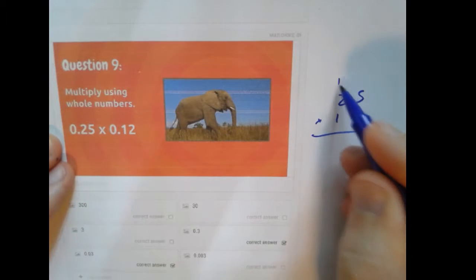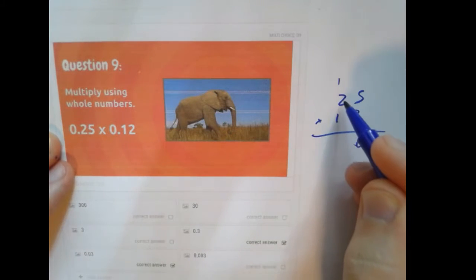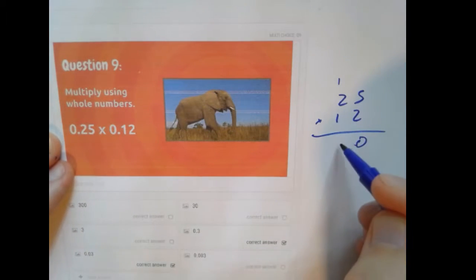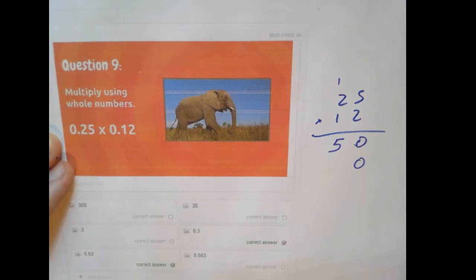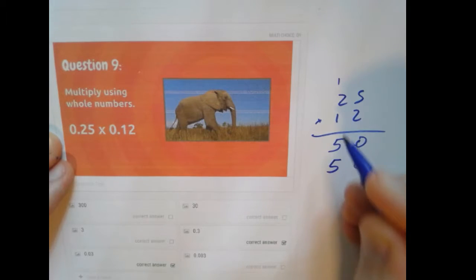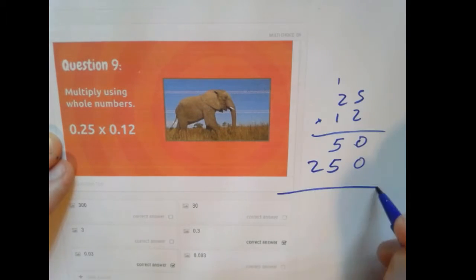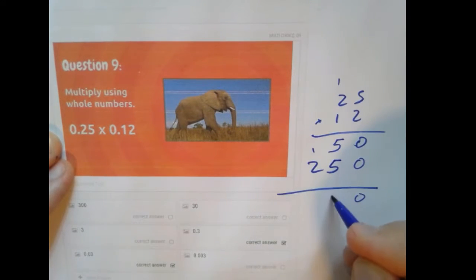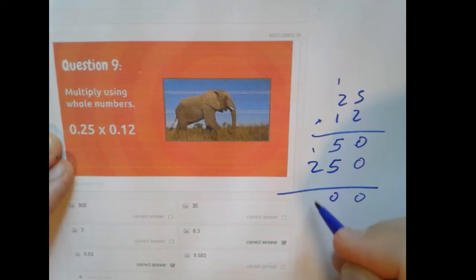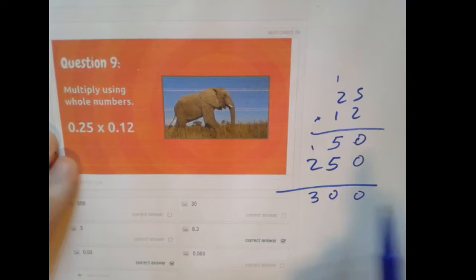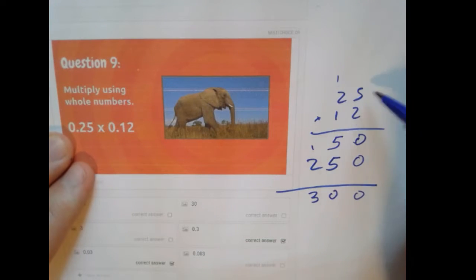So 2 times 5 gives us 10. 2 times 2 is 4. And 1 more is 5. Do our placeholder. 1 times 5, 5. 1 times 2, 2. Now we add. 5 and 5 makes 10. And 3. Okay. So we end up with 300. And that's what would happen if we multiplied 25 times 12.